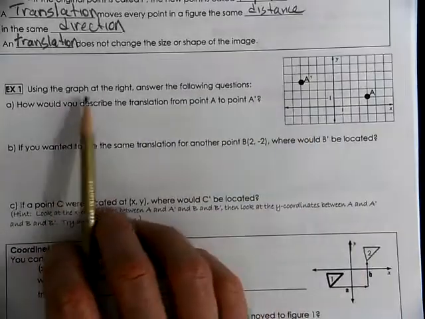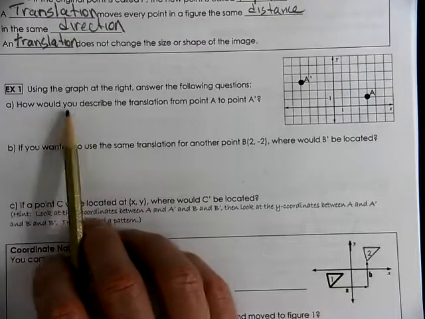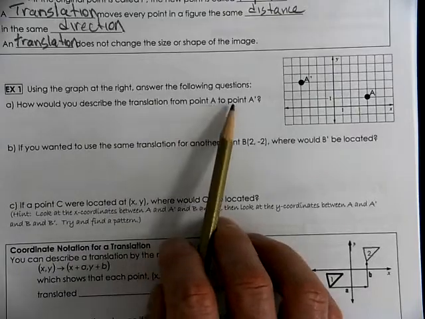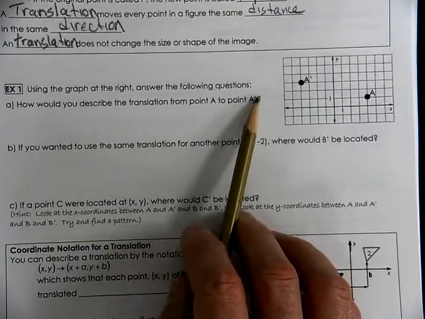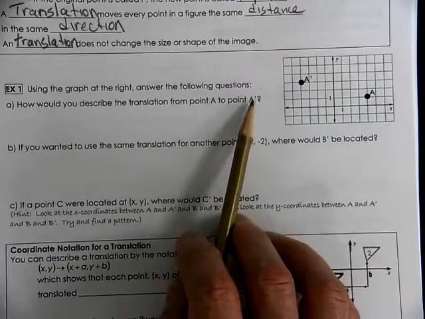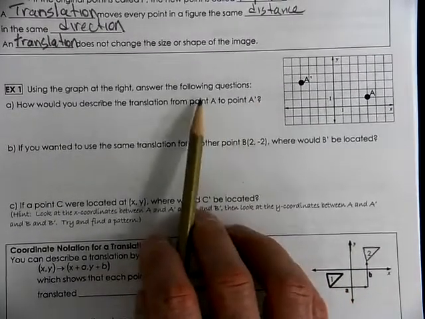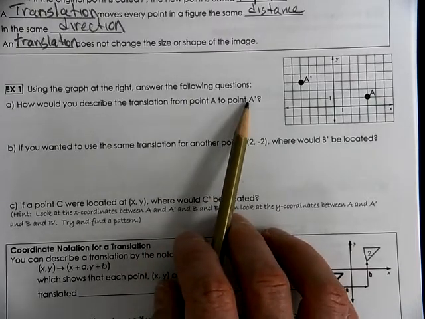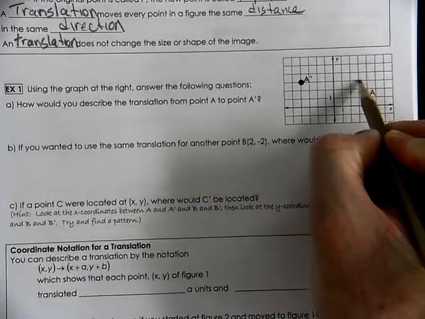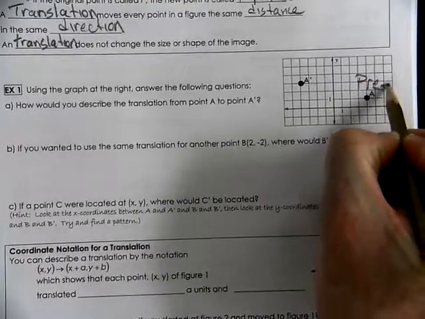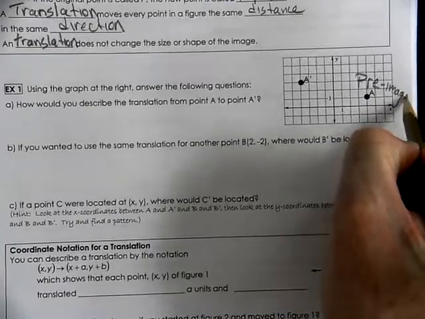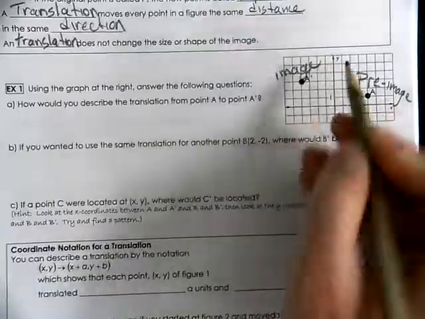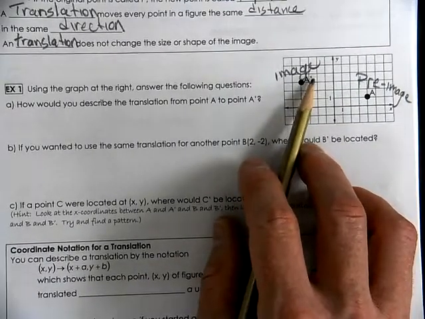So we're going to use this graph at the right. How would you describe the translation from point A to point A prime? Notice that little mark above it is called prime. That's the image. That's the new point. So you have your pre-image and you have your image. This one over here is called your pre-image, and this one where we're ending is called our image. The image has the prime symbol above it.